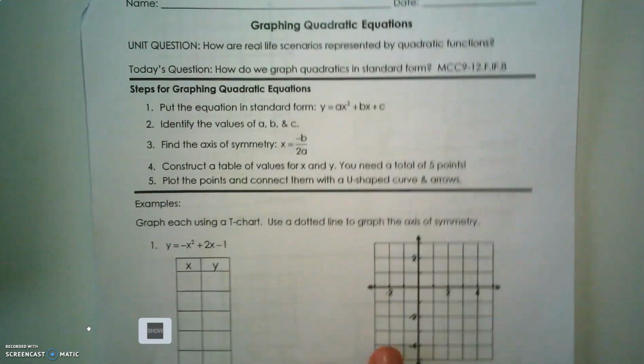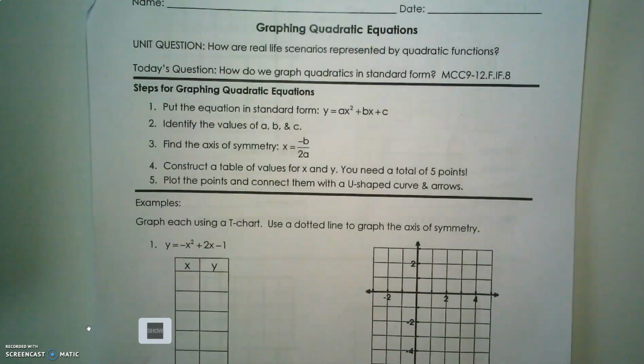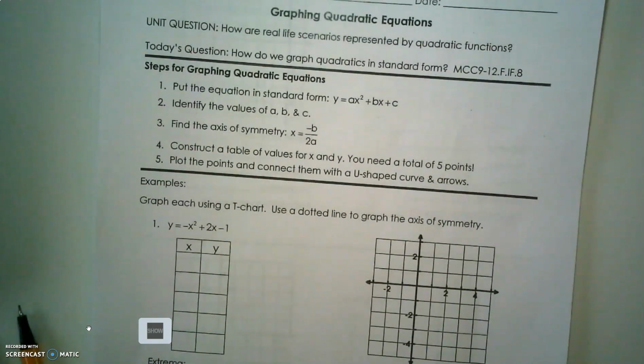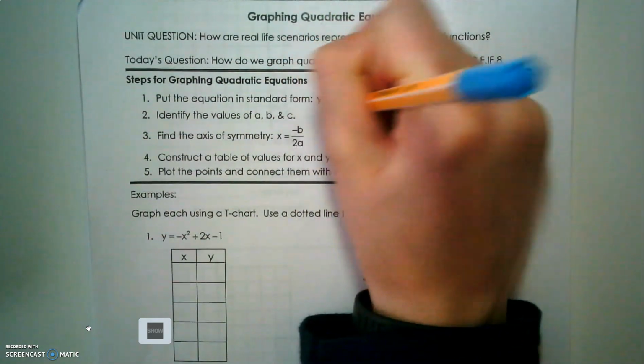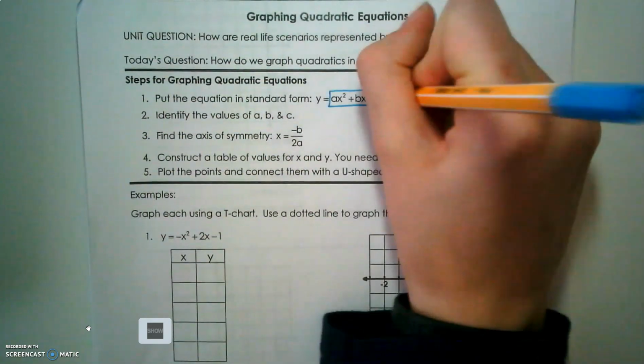Okay, we've learned how to graph in vertex form. Now we want to learn how to graph in standard form. So remember the standard form equation of a quadratic? That's what you were using when you were factoring. So this is the standard form.